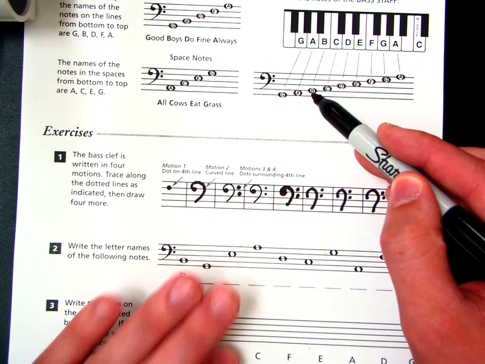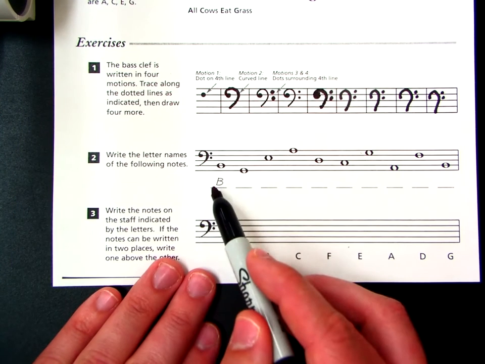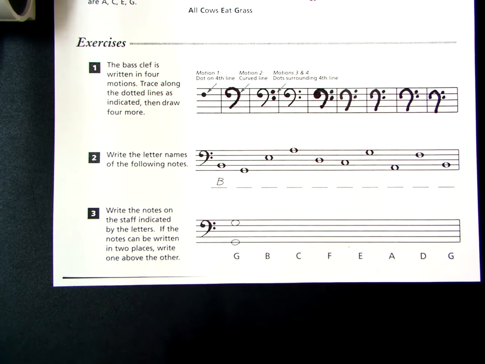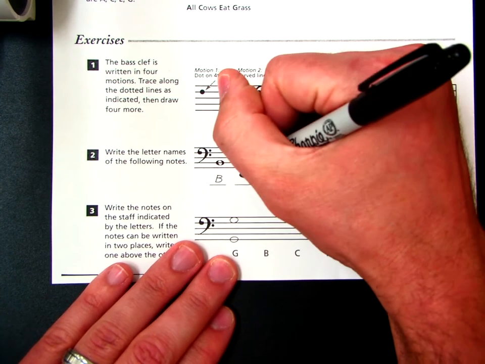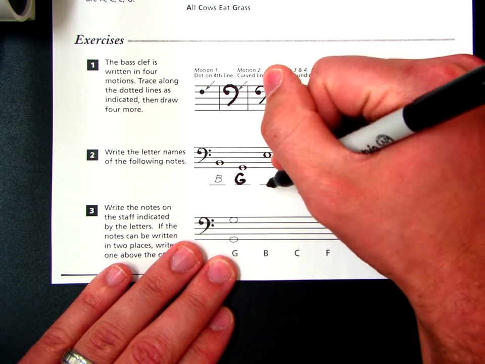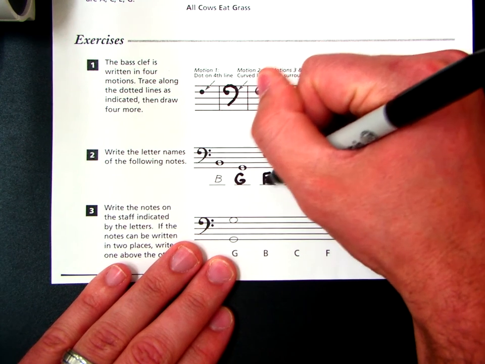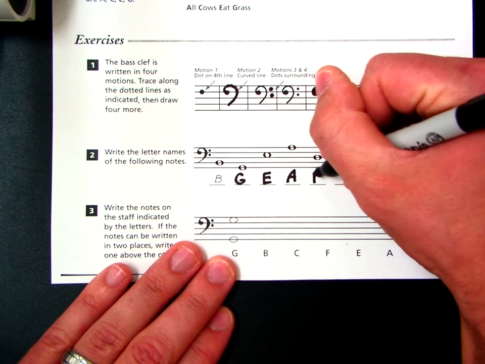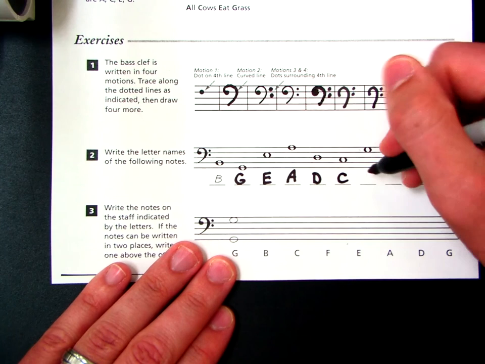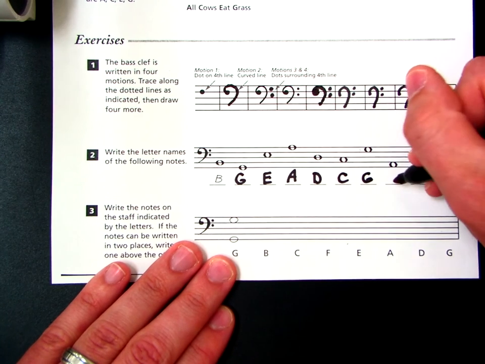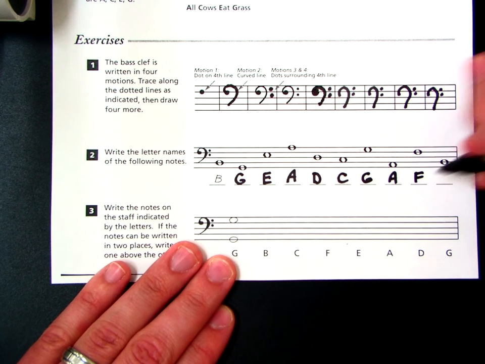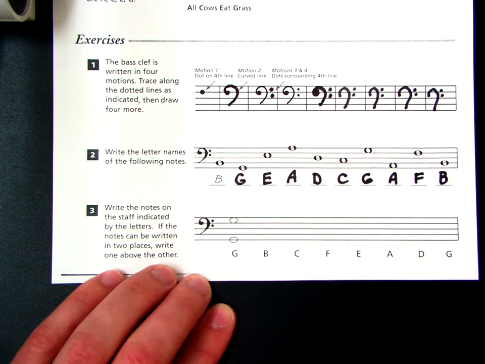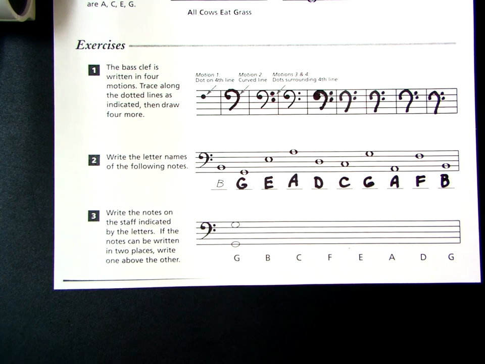So that note is a B, so they wrote a B here. Okay, that's what we're going to do. This one should be G, then E, A, D, C, G, A, F, and B. Okay? So that's what you should have got for number 2.